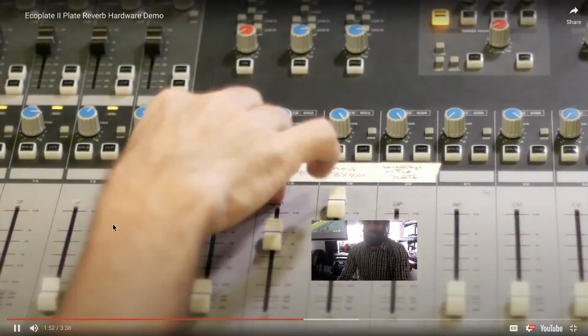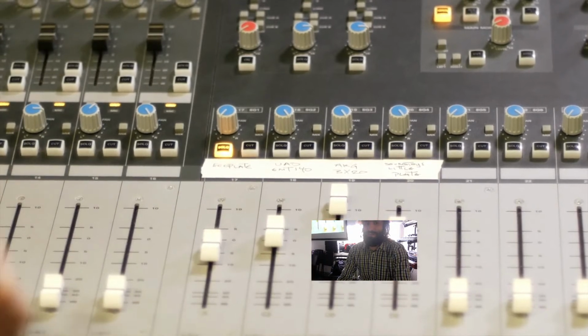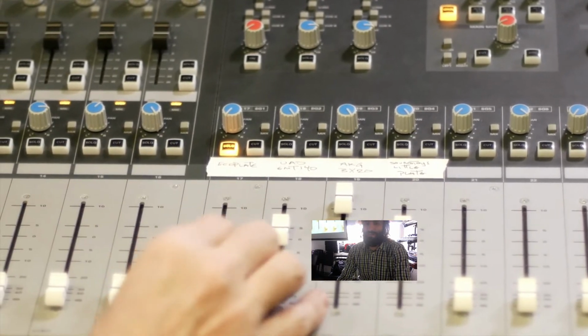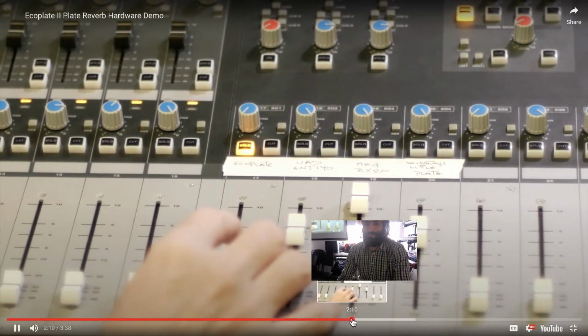Now we'll bring in the echo plate. This is set to a 3.5 second decay time, and it's panned hard left. You can hear that beautiful long decay.